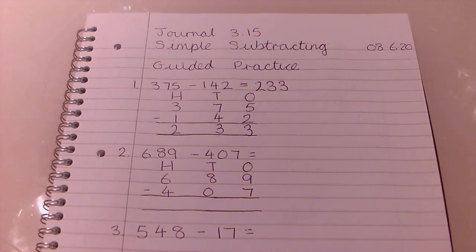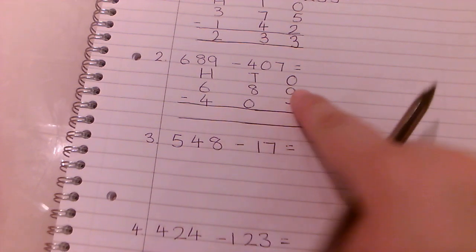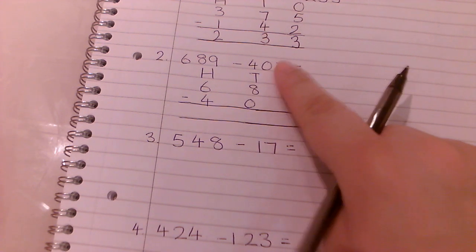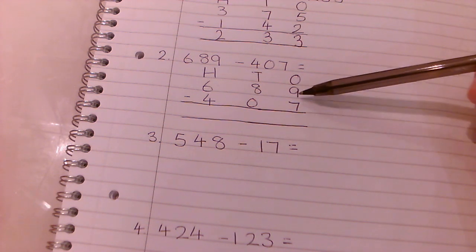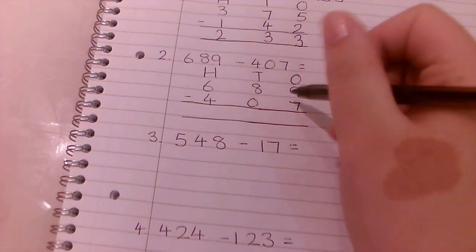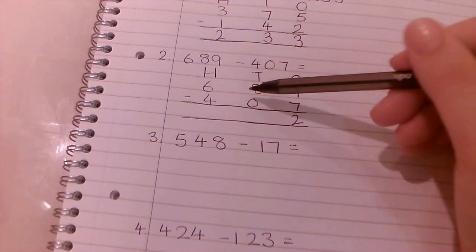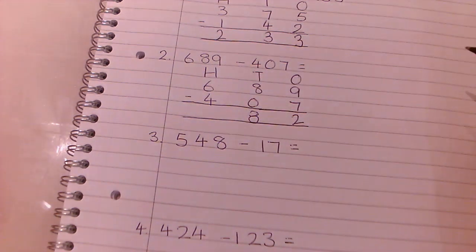Easy. Now let's do number 2. Again, you'll notice the first number in the number sentence is at the top of our column method. The second number is at the bottom. So let's start with our ones again. 9 take away 7. Well, I know that 9 is 2 more. The difference is 2. 8 take away 0 is not going to change, so it's still going to be 8.